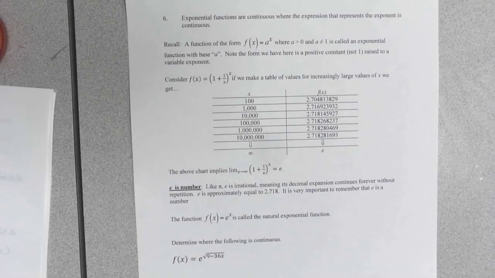Exponential functions are continuous where the expression that represents the exponent is continuous. Recall a function in the form f of x equals a to the x, where a is greater than 0 and a is not 1, is called an exponential function with base a. Note the form here: we have a positive constant, not 1, raised to a variable exponent. So that's an exponential function.